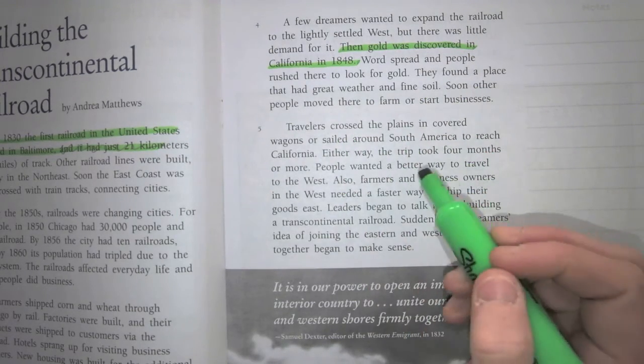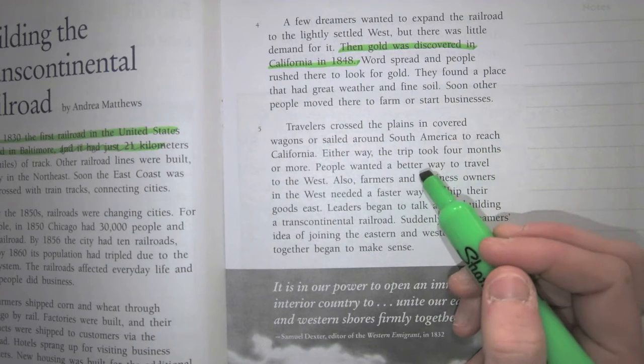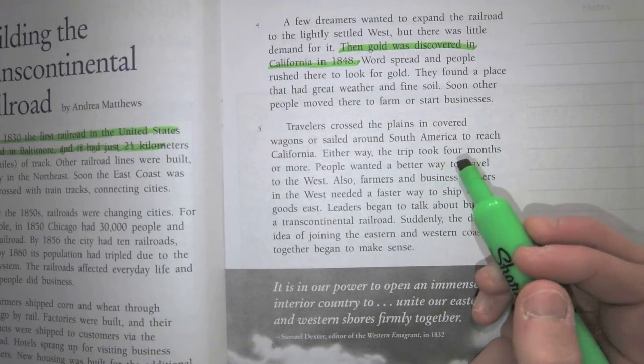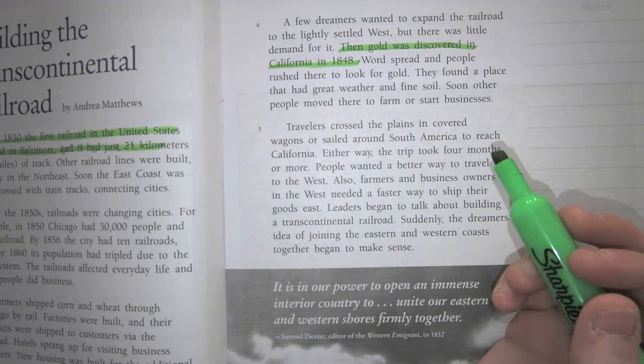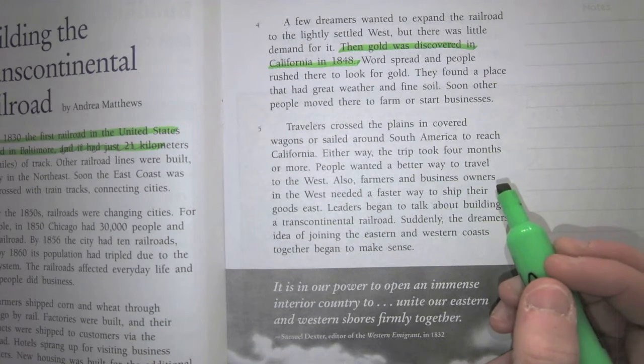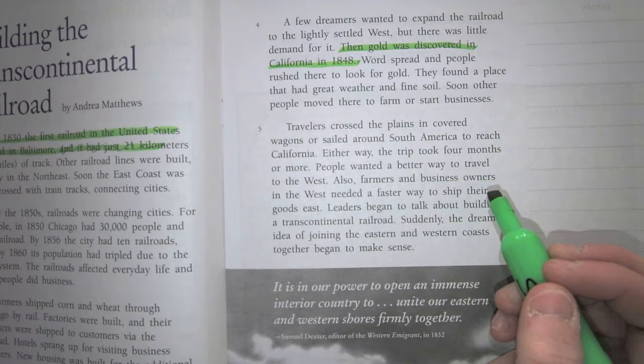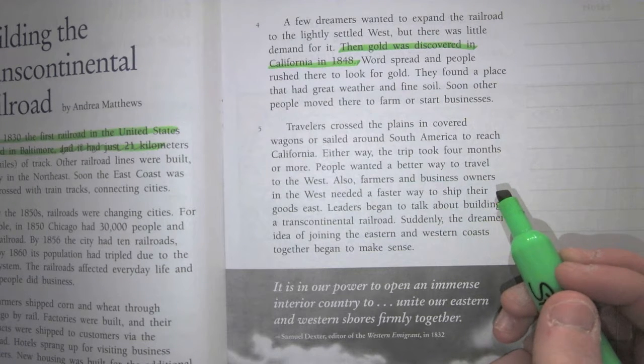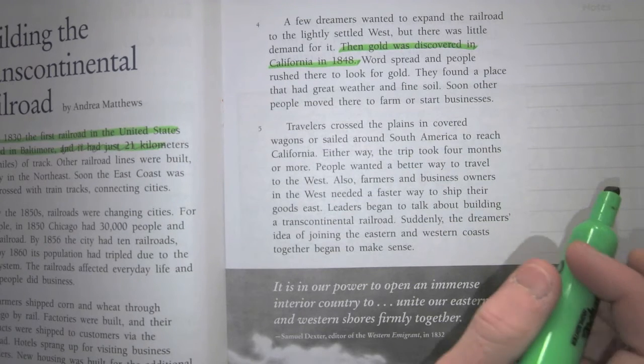Travelers crossed the plains in covered wagons or sailed around South America to reach California. Either way, the trip took 4 months or more. People wanted a better way to travel to the west. Also, farmers and business owners in the west needed a faster way to ship their goods east. Leaders began to talk about building a transcontinental railroad. Suddenly, the dreamers' idea of joining the eastern and western coasts together began to make sense.